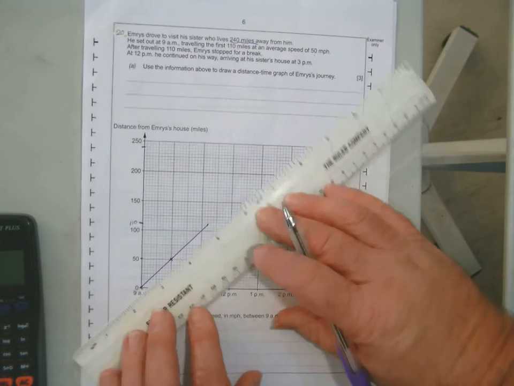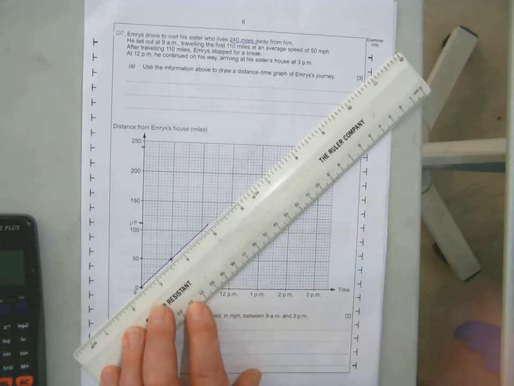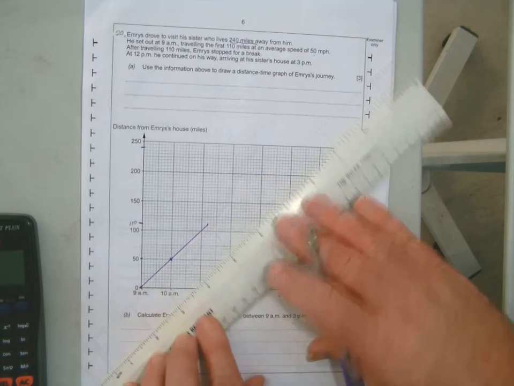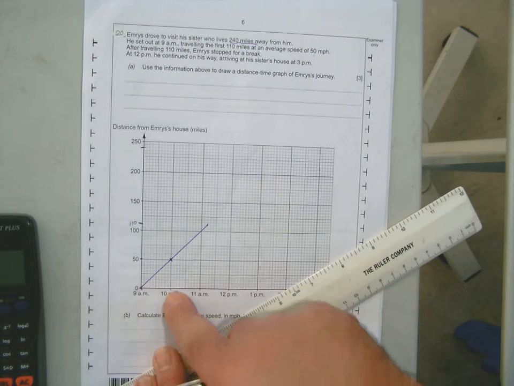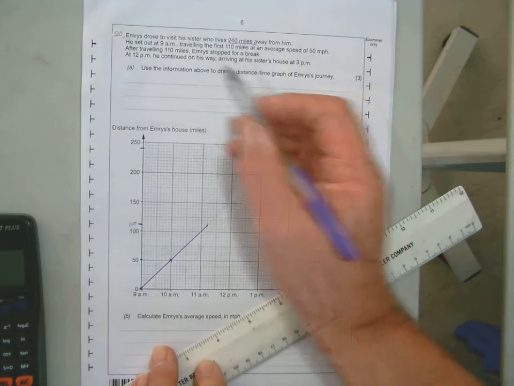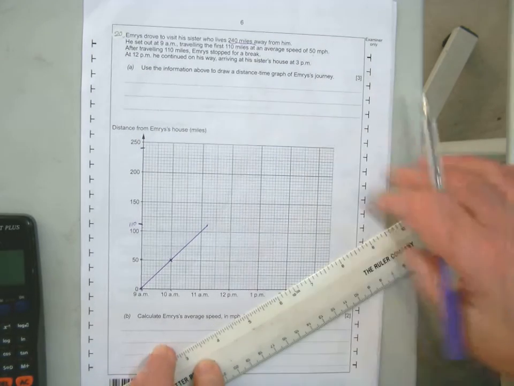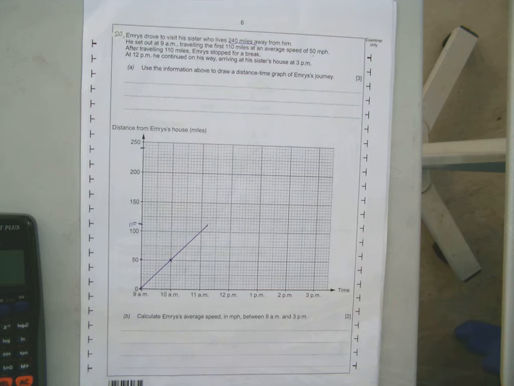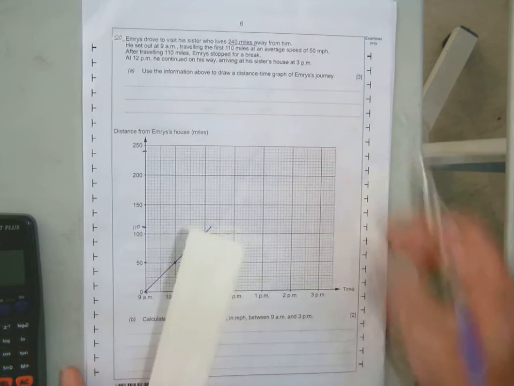But I've used the graph to get there. I haven't done any calculations. I'm just using the fact that in 1 hour I travel 50 miles. And then the next part, he stops for a break. Now on a travel graph, when you stop for a break, the line goes straight across. Because you don't go anywhere, you just stay at the same position for a longer length of time.